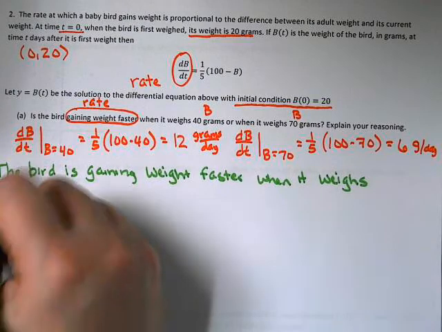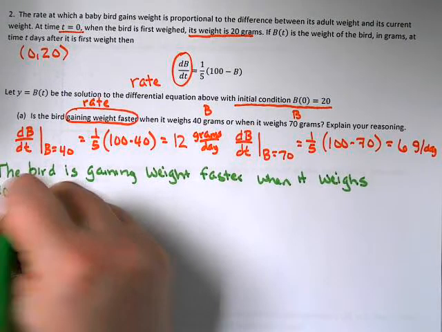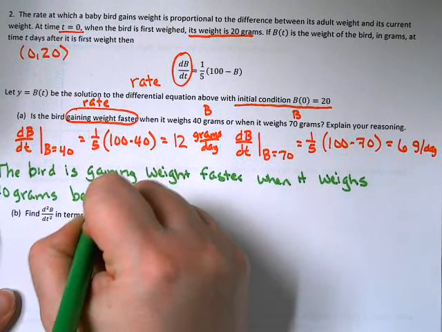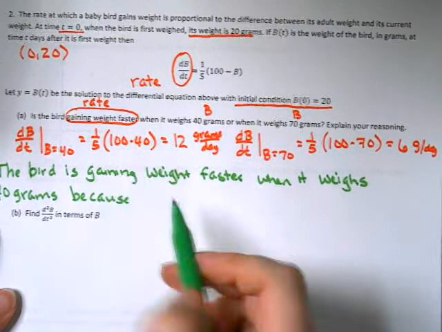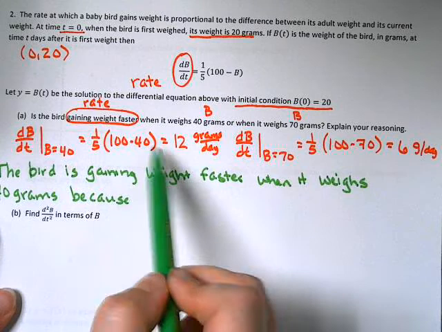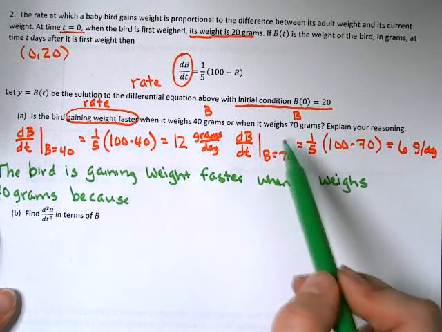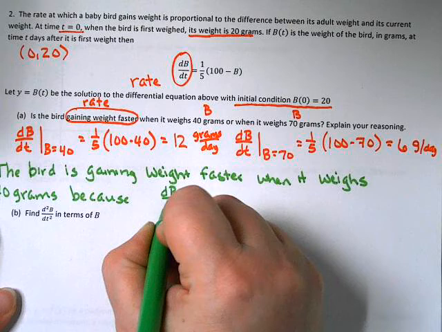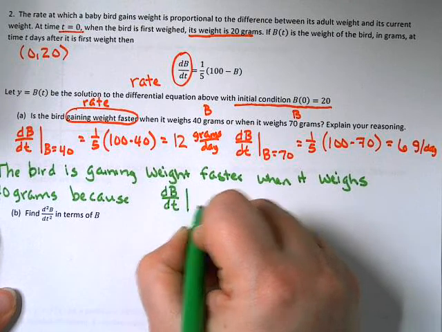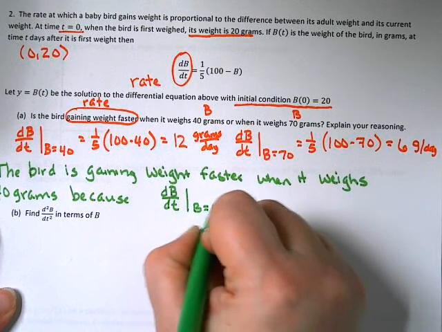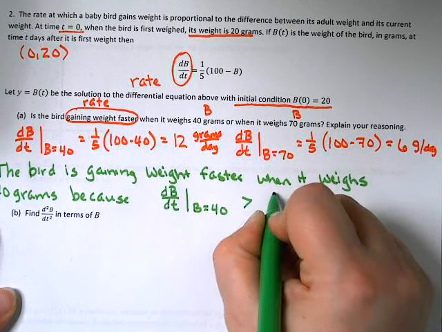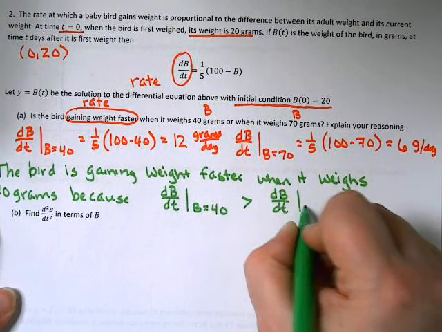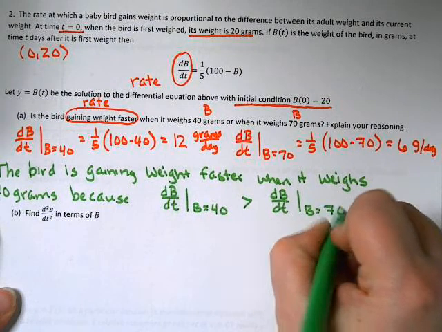So when it weighs 40 grams, because we know that the rate at 40 is greater than the rate at 70. So the way we're going to show that is dB/dt when it's evaluated at b equals 40 is greater than dB/dt when it's evaluated at b equals 70.